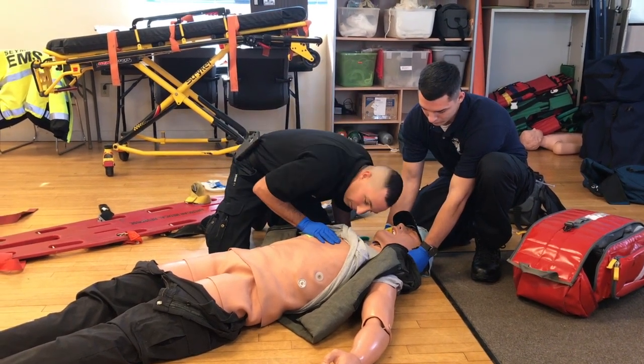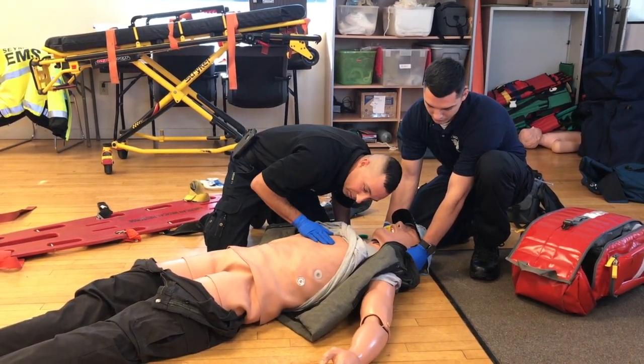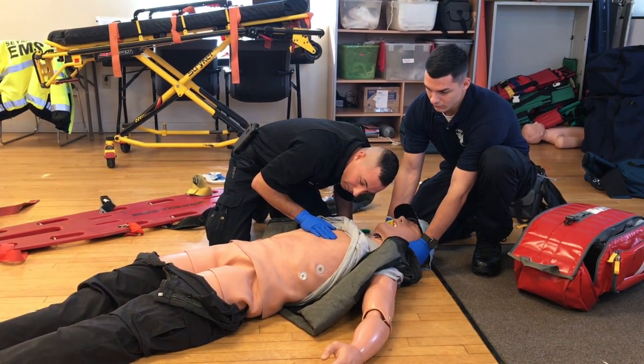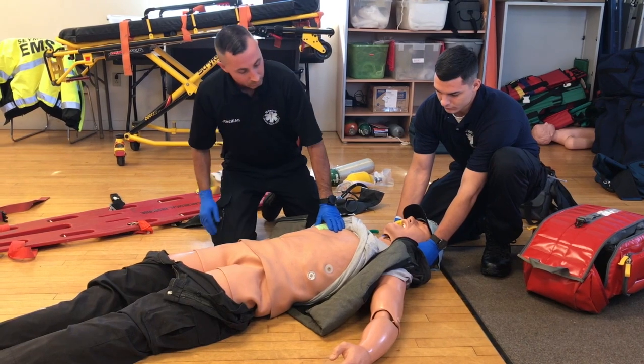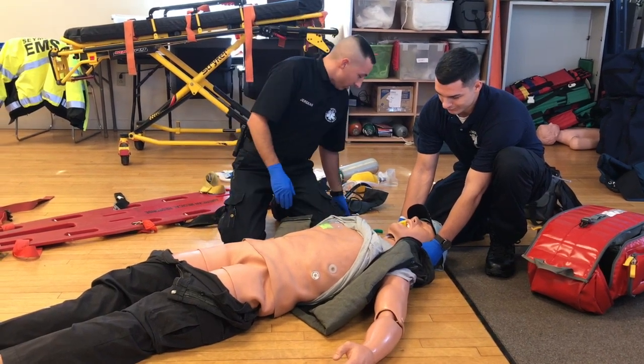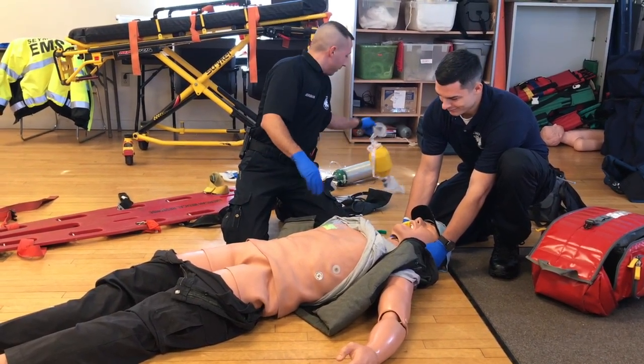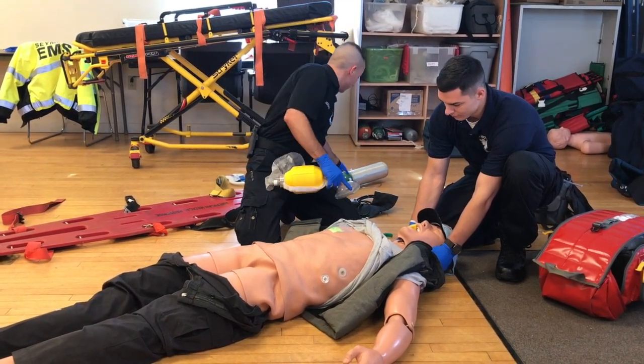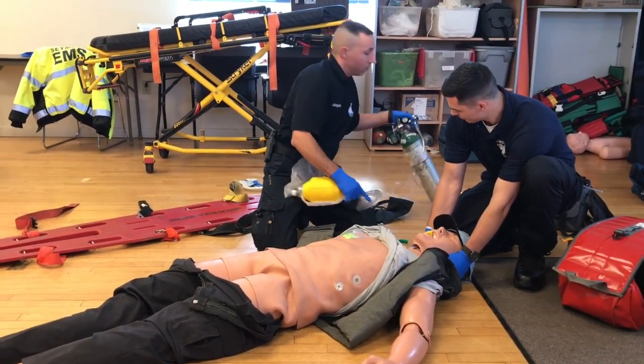I'm going to assess respiratory rate. I'm going to look at the chest for equal bilateral chest rise and fall. What's my respiratory rate? 60. All right, so it's going to have an elevated respiratory rate. We're going to hook up the BVM for the O2 tank.